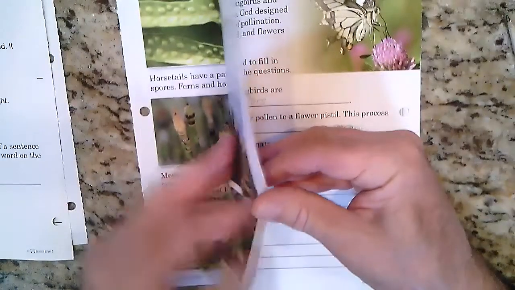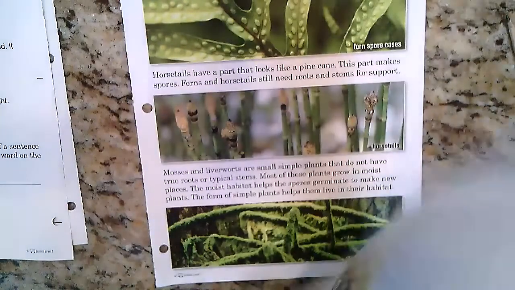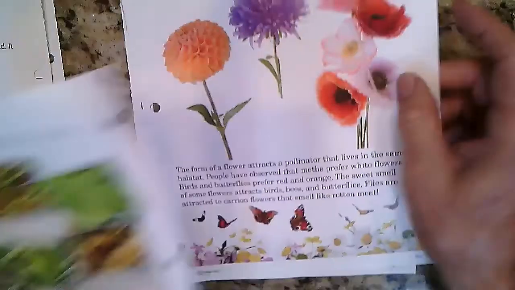And on the, oops, I think I turned an extra page there. Where are we? Oh, here we go.